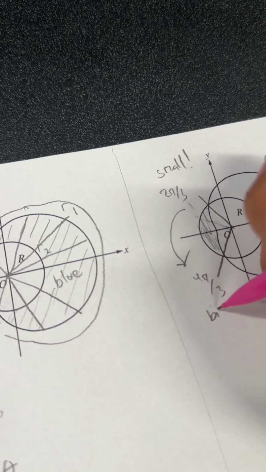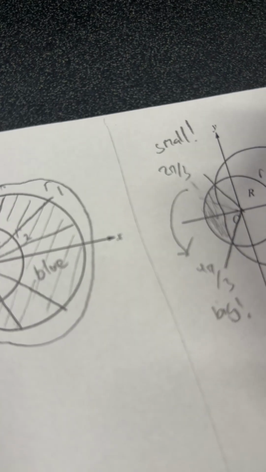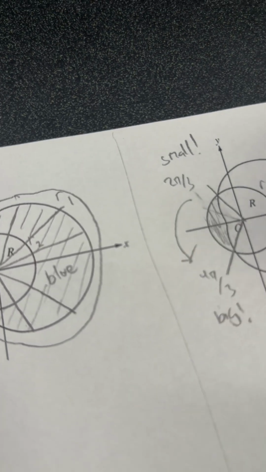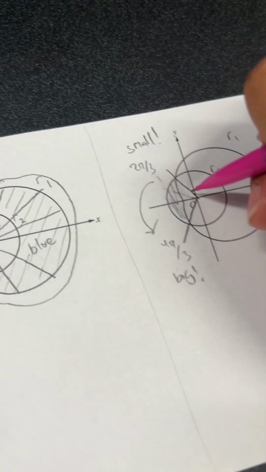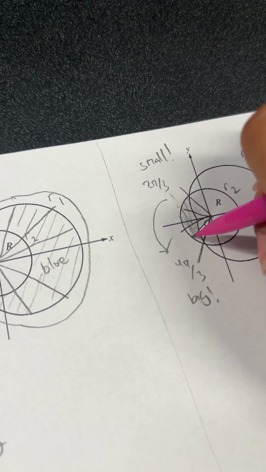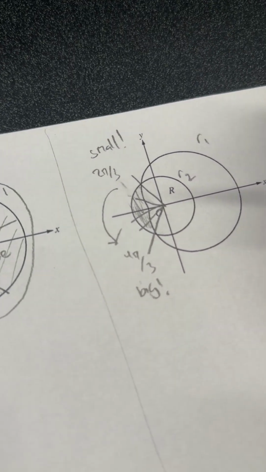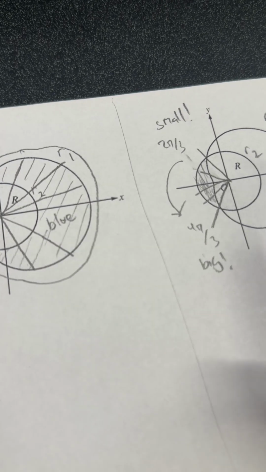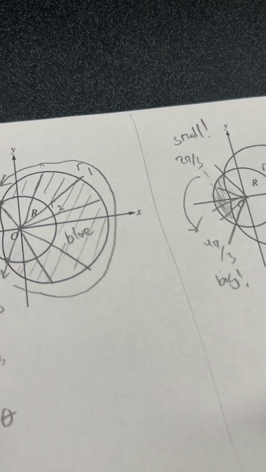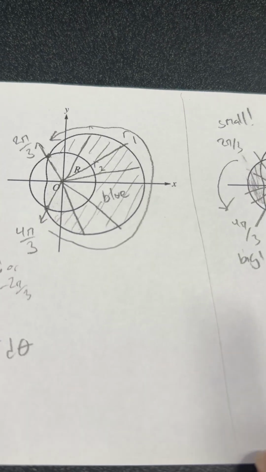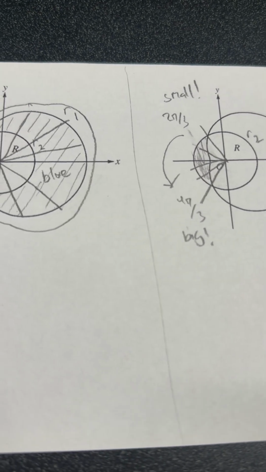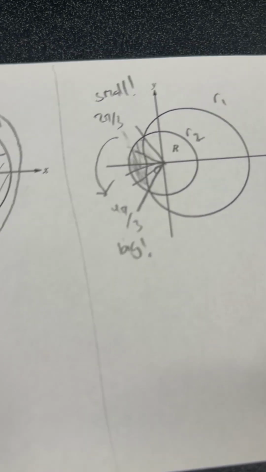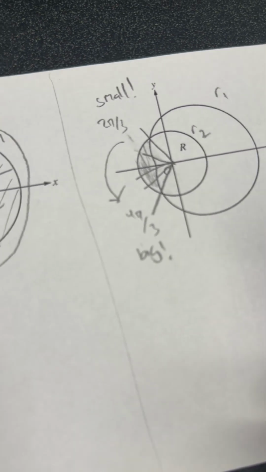So how do I get this little blue thing? Again, think of the rays. If you draw your little rays, how do I capture just the blue part that I want? I'm going to call on someone from the cup. What should I do to get just this little blue sliver? Did I not talk to yet? How about Samantha? What do you think should go in the integral? R2 squared minus R1 squared.